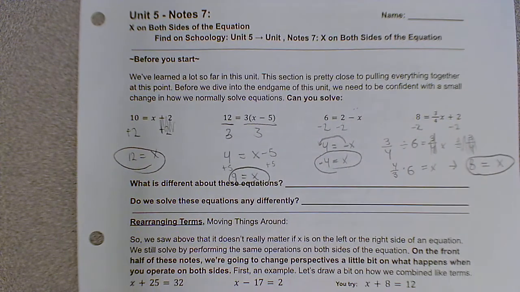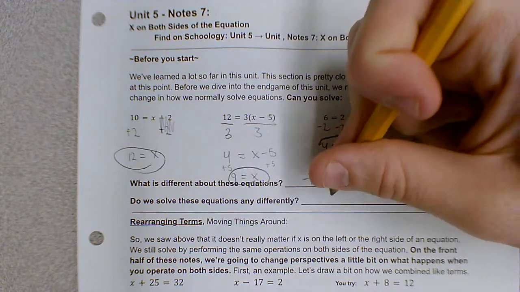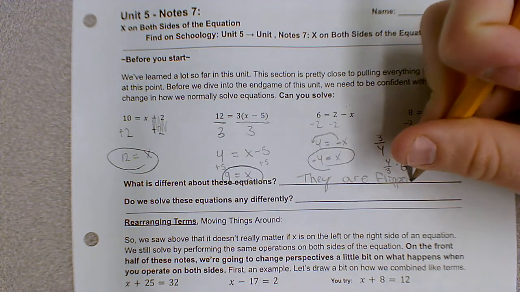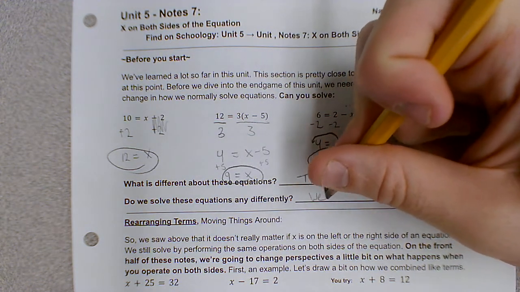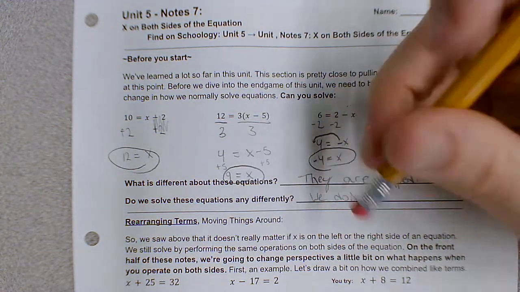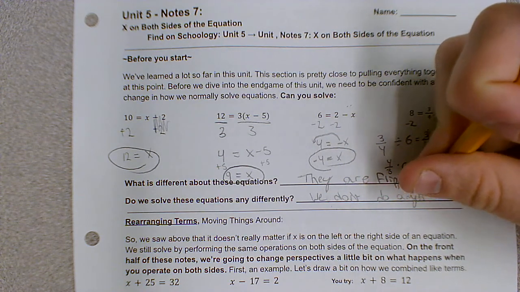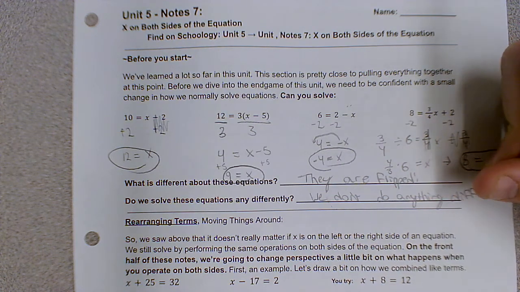Is there anything different about these equations? Only that they're flipped. But that doesn't mean we solve them any differently. We don't do anything different. They're just as easy peasy as before.